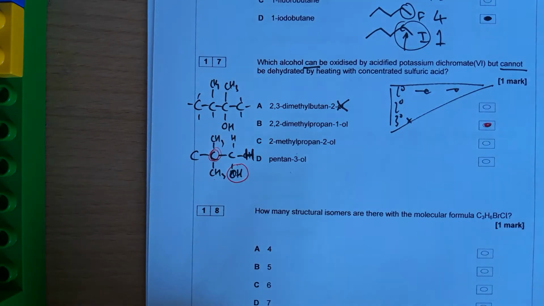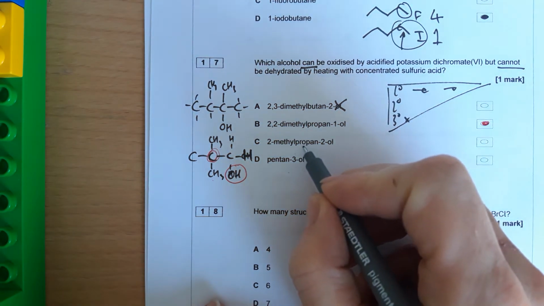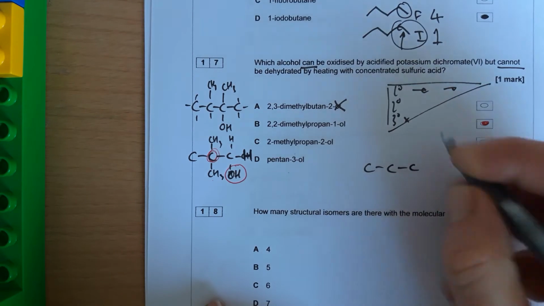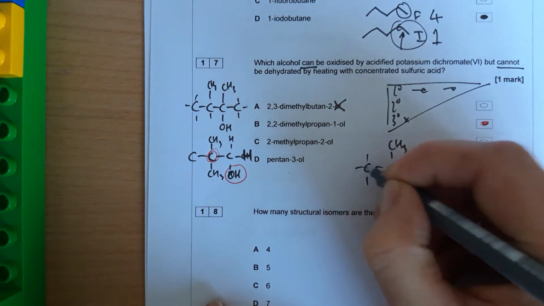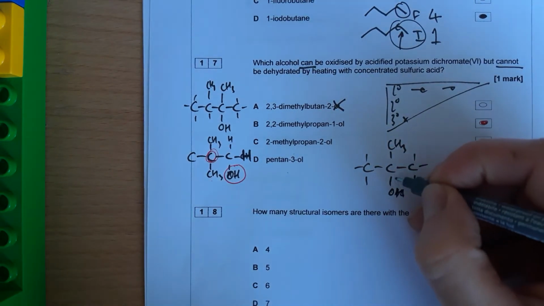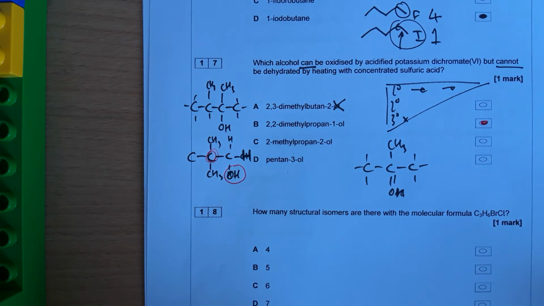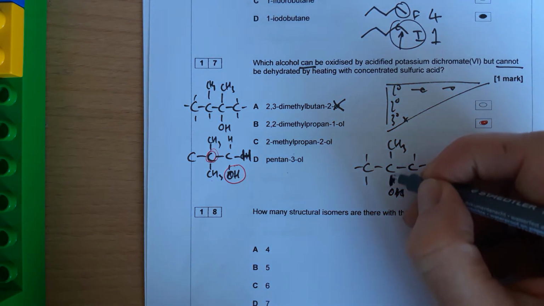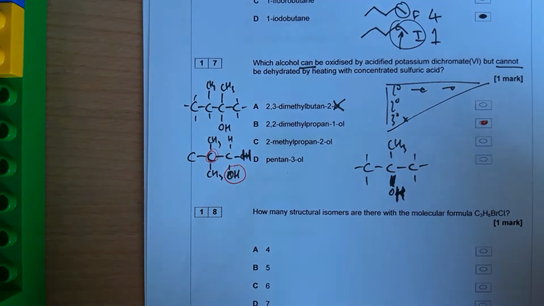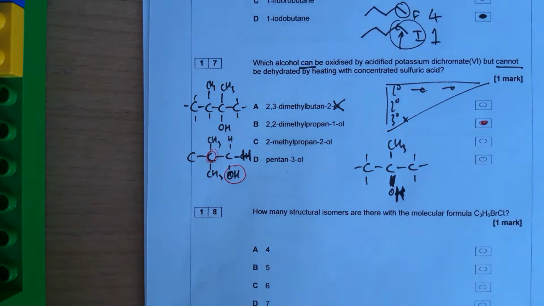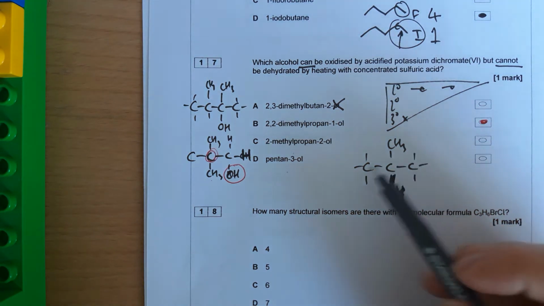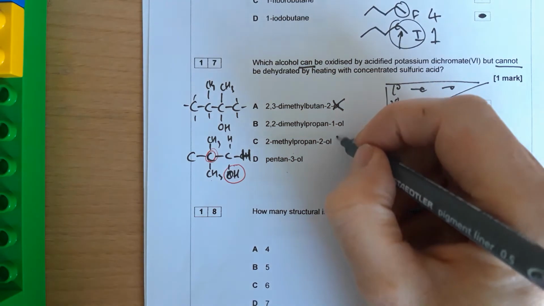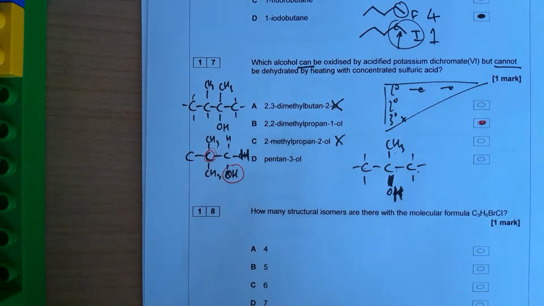I imagine a few of you struggled with that, so I'm going to show you C and D and tell you why it's not them. Propan-2-ol, 2-methyl-propan-2-ol. Okay, this one can be oxidized to a ketone. No, it cannot. That was so silly of me. No, that's a tertiary alcohol. Wow, that was not very good teaching, was it? That's a tertiary alcohol, so it's not you, because you cannot be oxidized.